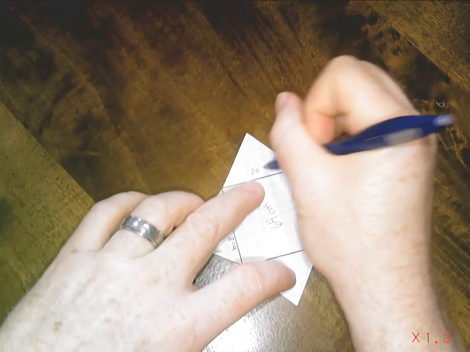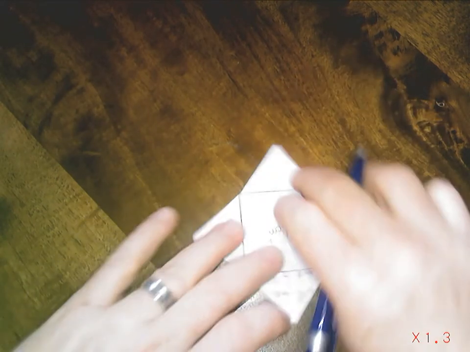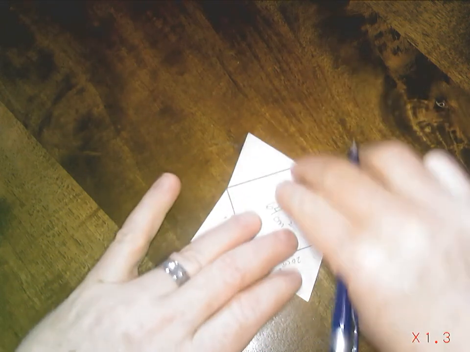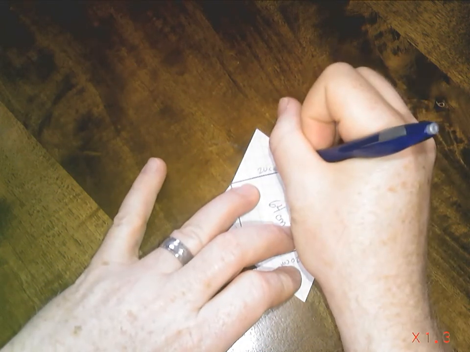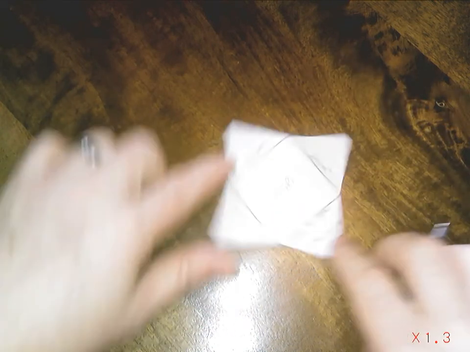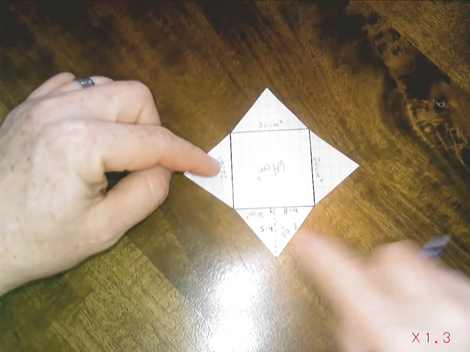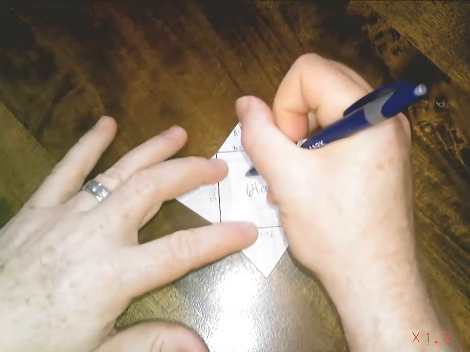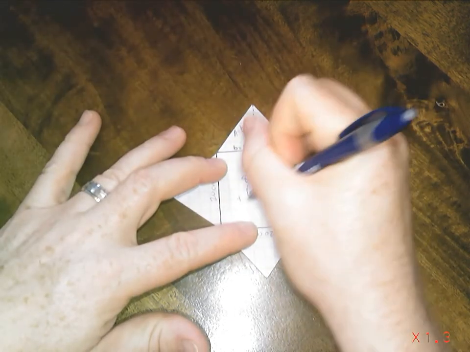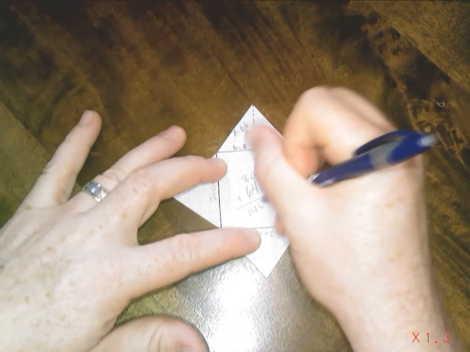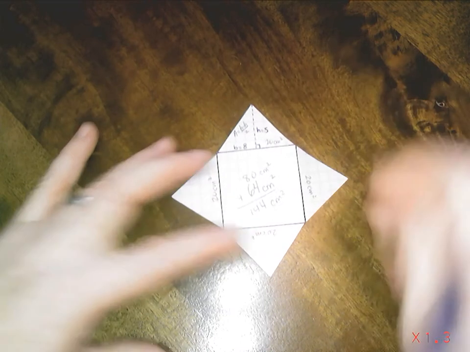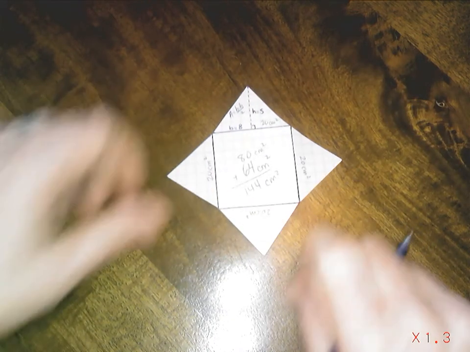This is going to be the same, this is going to be the same, and this is going to be the same. And we're going to add all 5 surfaces together. 20 plus 20 plus 20 plus 20 is 80. Add that to our base, we get 144 centimeters squared. And this, again, is the total surface area of this square pyramid.